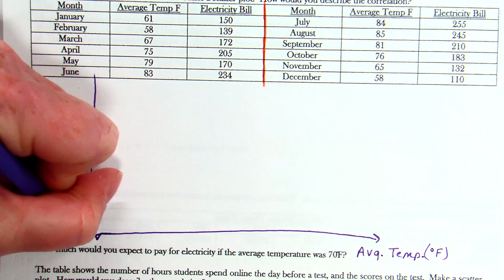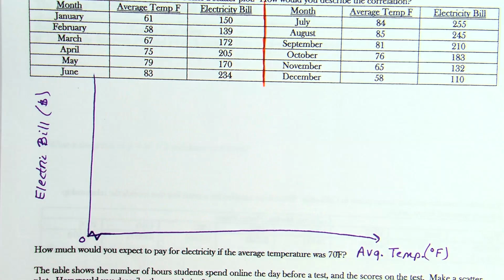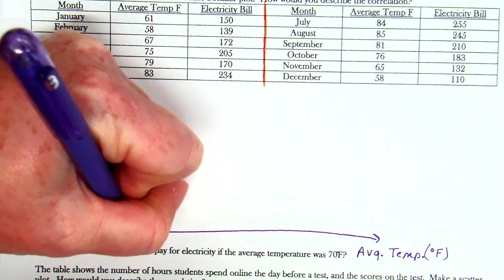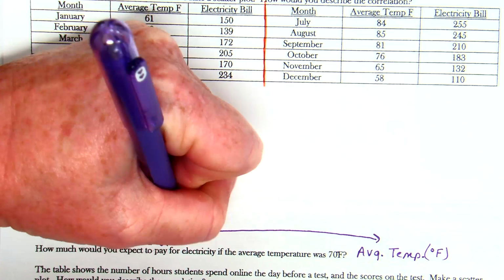Now, you can do yours how you want. What I've done on mine is I'm starting at 58 and labeling by twos. So my first number is 58 and then 60, 62. I'm putting the little tick marks for each one. I'm not going to count these out loud because I don't want to mess people up. But I'm just counting by twos.